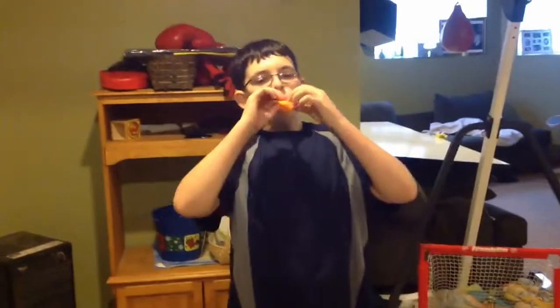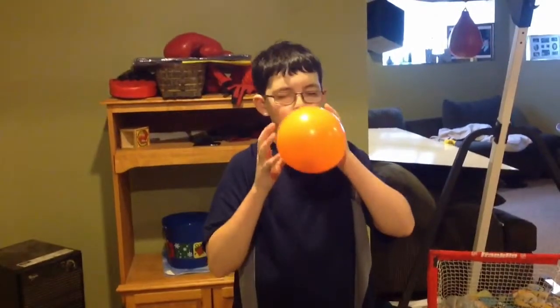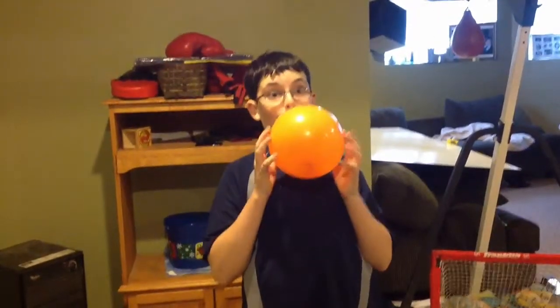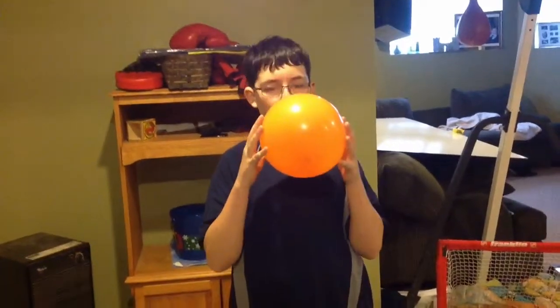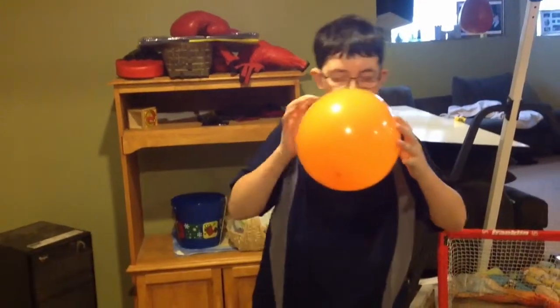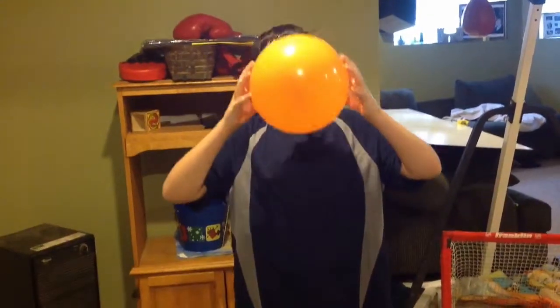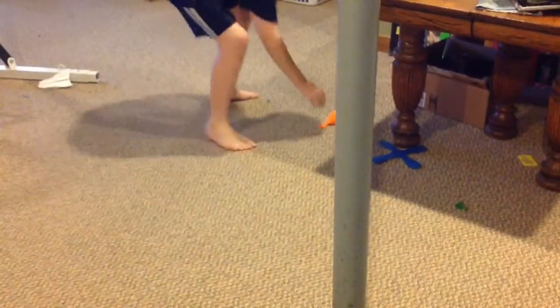Newton's third law states that for every action, there is an equal and opposite reaction. When you let go of the balloon, the air will rush out in one direction and push against other air, the action. Then the balloon will blow in the opposite direction, the reaction. Now let go of the balloon. The balloon blows in the opposite direction of the air.